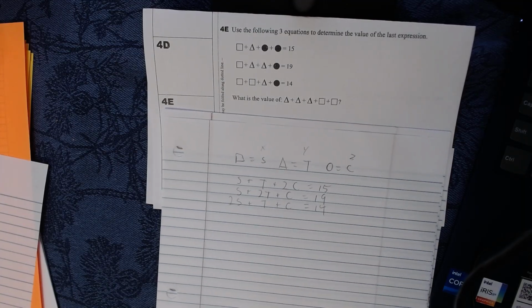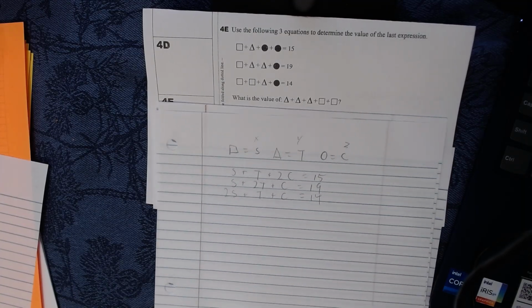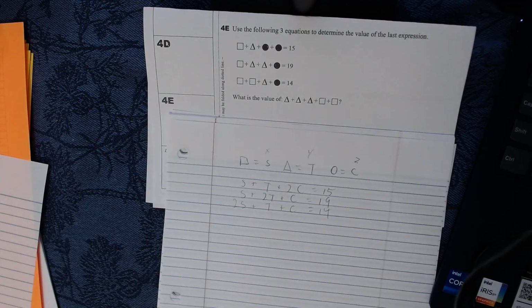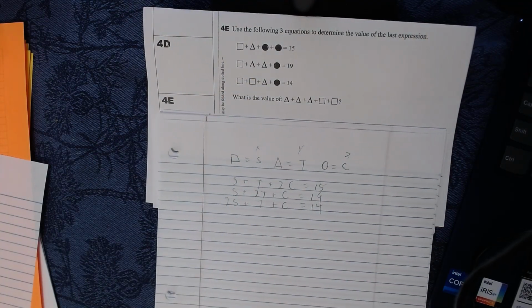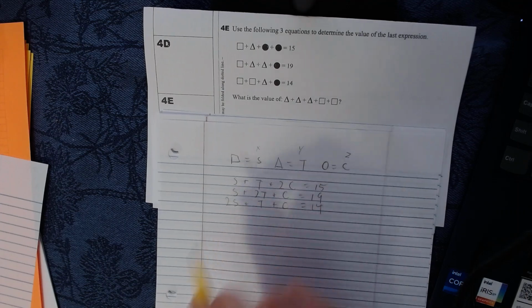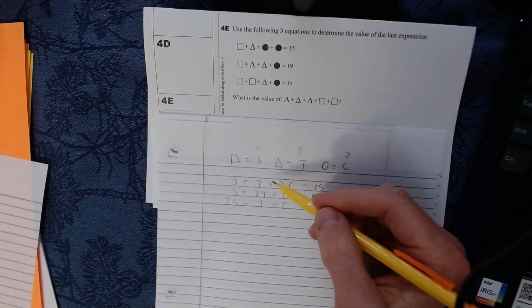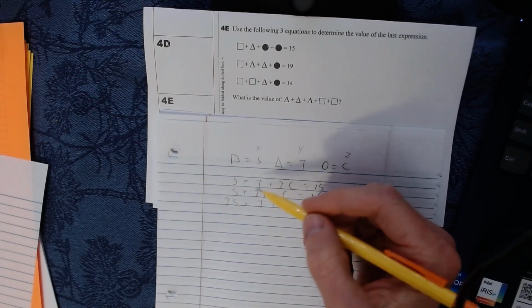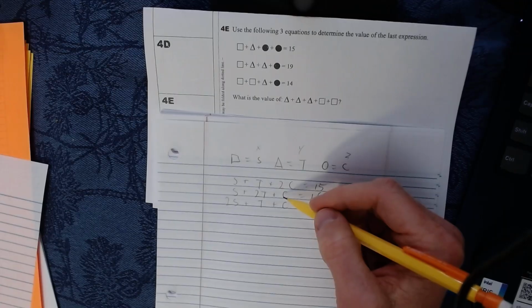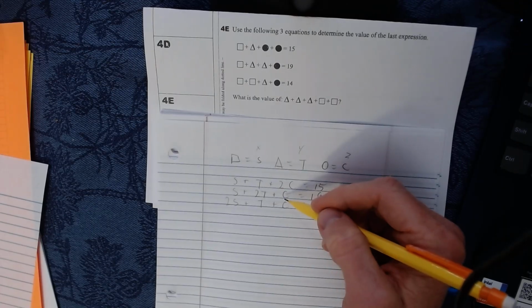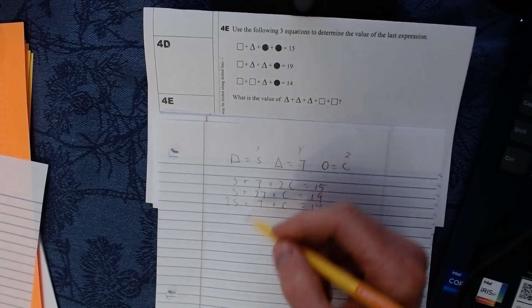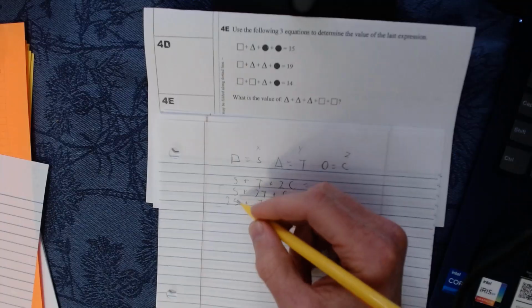So I'm going to show elimination of variables first. We're going to add up the last 2 equations.